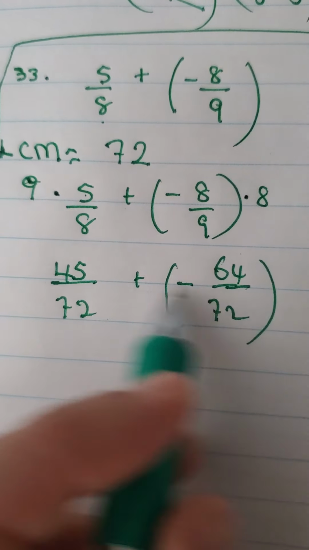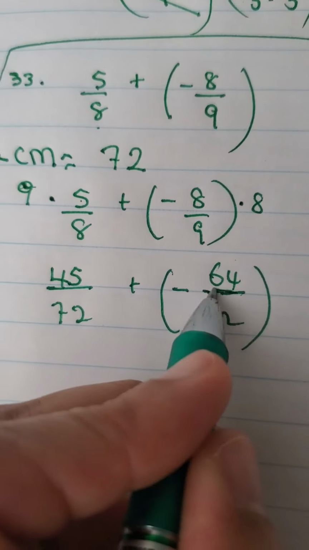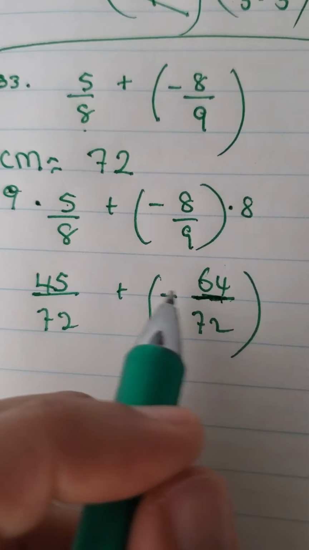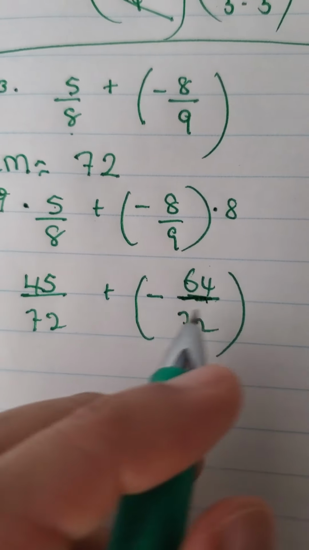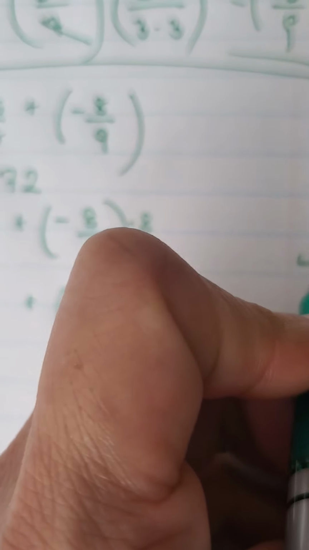So obviously because they're terms, we're going to have to find the difference because they have opposite signs, and then keep the sign of the greater magnitude. And let's see what that is.